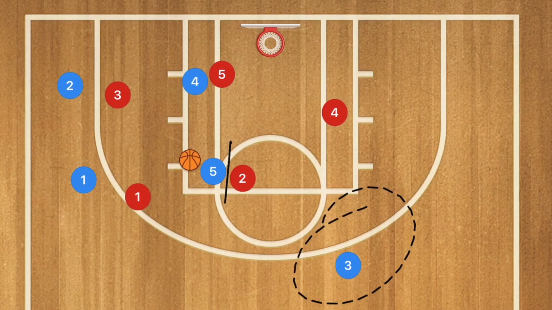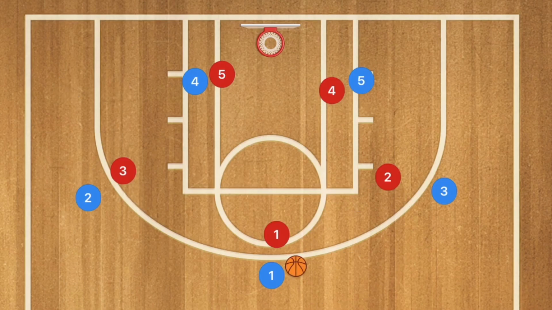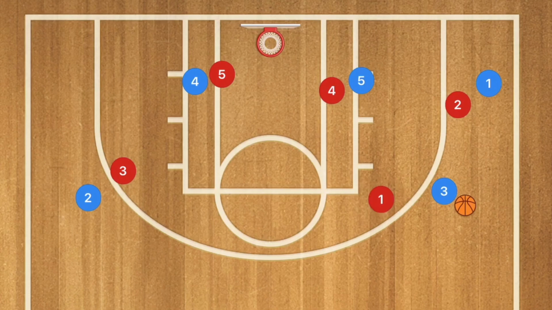Now let's check it out against the 3-2 and see how it works. So now we have the 3-2 zone defense. We're going to have player 1 pass the ball to player 3, and he's going to cut down to that low wing, which is now going to be bringing the players most likely over just like so.